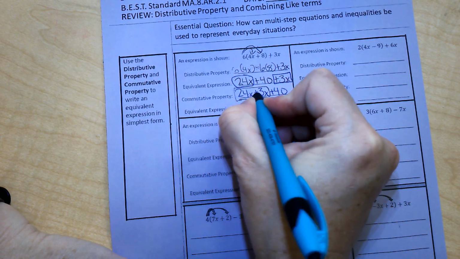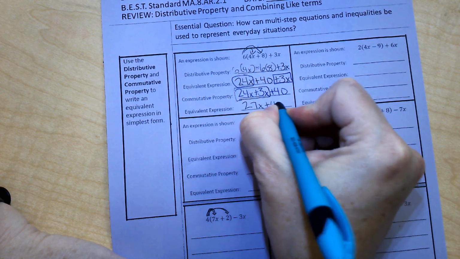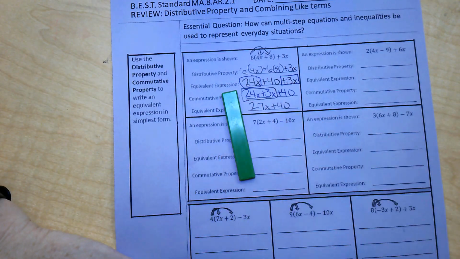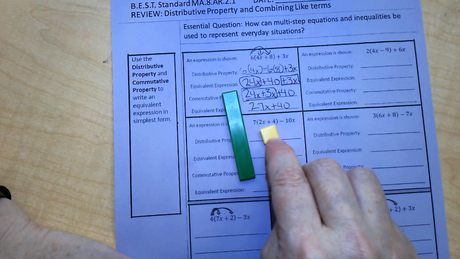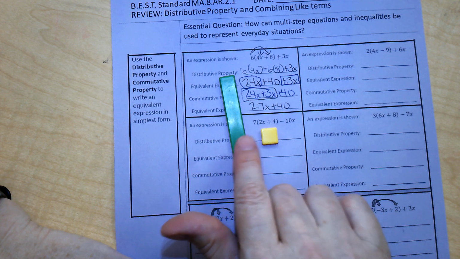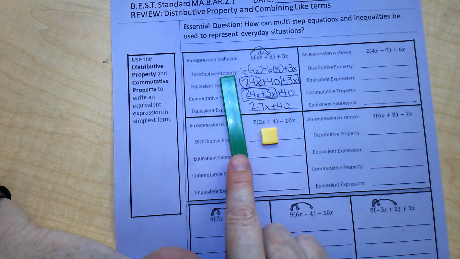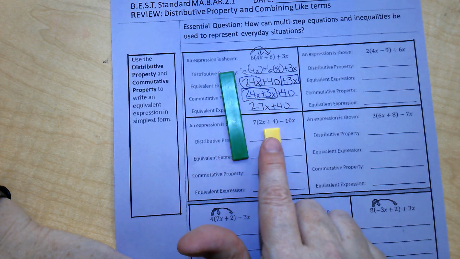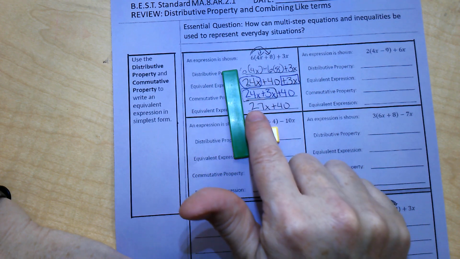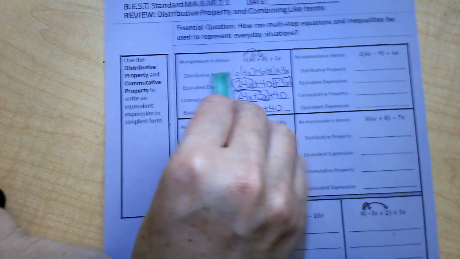So 24x plus 3x is 27x. We bring down our plus 40. Now we leave this just as is because your 27x and your plus 40, if you remember these from Unit 1, these are not the same term. These are not like terms, so we cannot combine them. Any number you have with an x, remember, is represented by the bar, where any single number is just represented by the square, and so these cannot be combined. They are not like terms. So this is a simplified equivalent expression. So we end right there. We aren't solving for anything today.